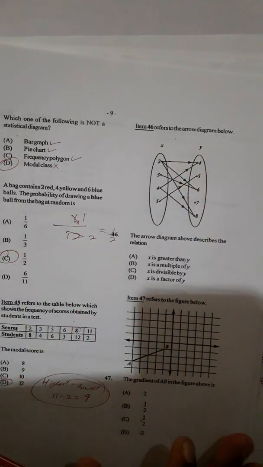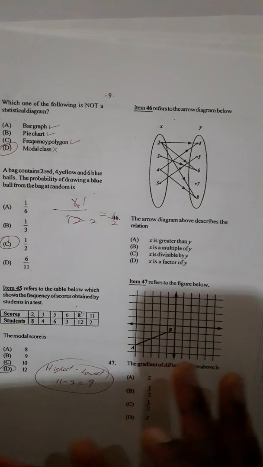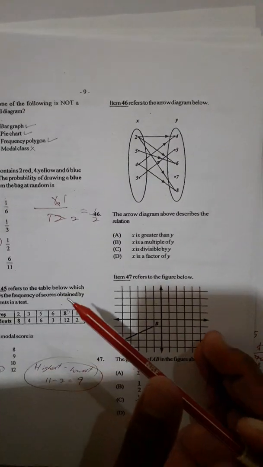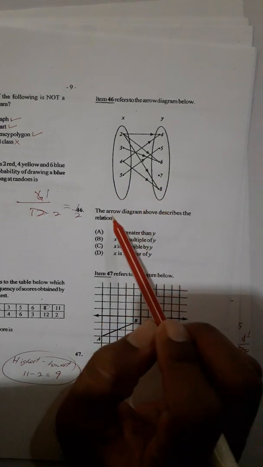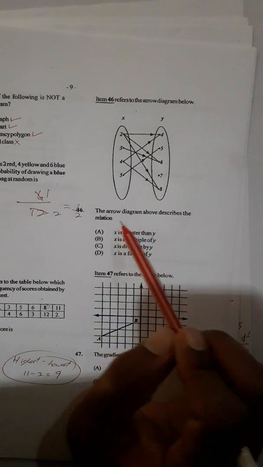Question 46 refers to the arrow diagram below. Alright, so I'm trying to finish off the paper, so it will just be 2 videos instead of 3. Let us see. The arrow diagram above describes the relation.